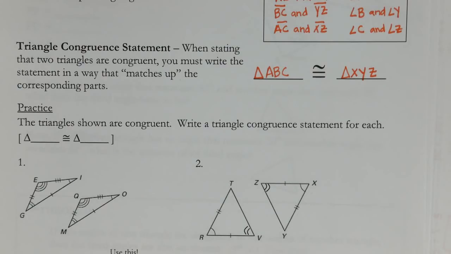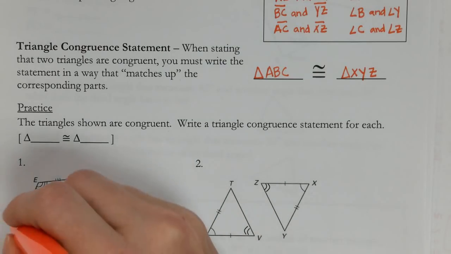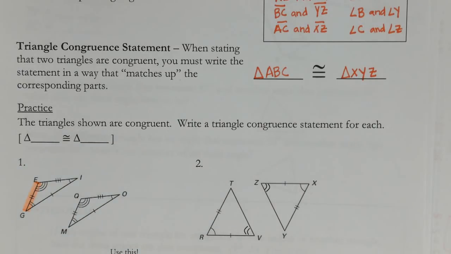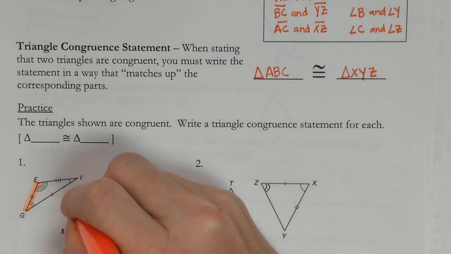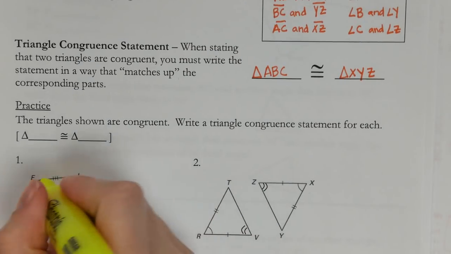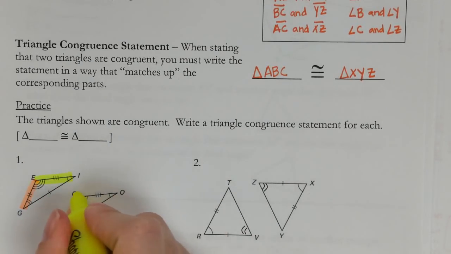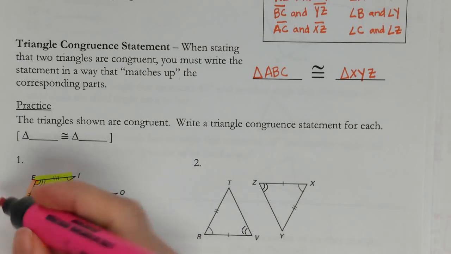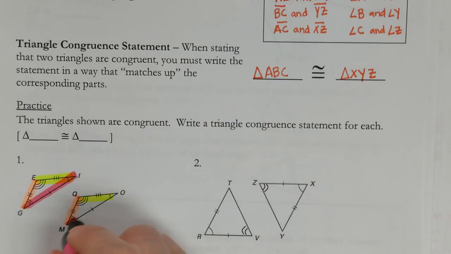If it helps you, feel free to grab your highlighters or markers and highlight. So 2 tick marks and 2 tick marks are corresponding, so I made them the same color. 3 tick marks, 3 tick marks corresponding, same colors. And then 1 tick mark corresponds with 1 tick mark, so same colors.